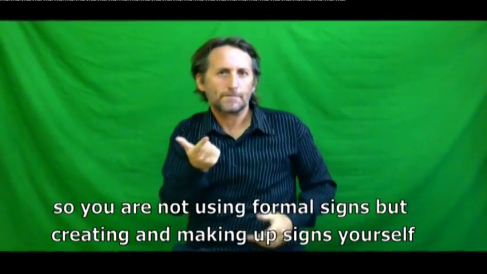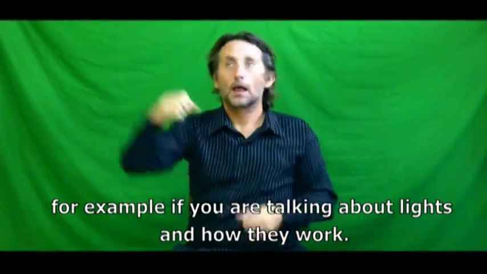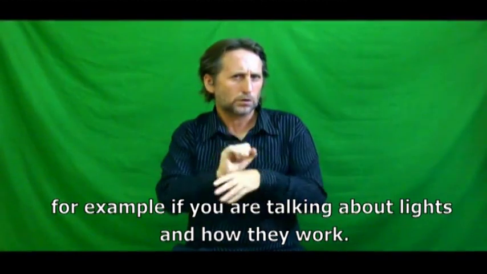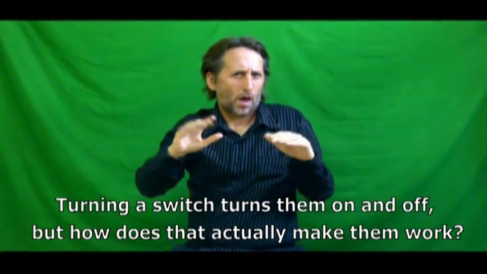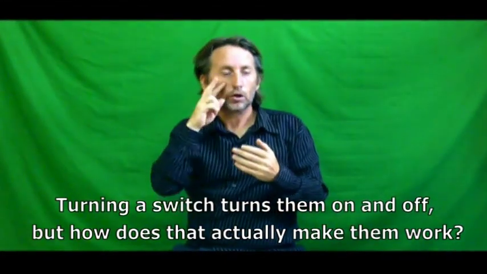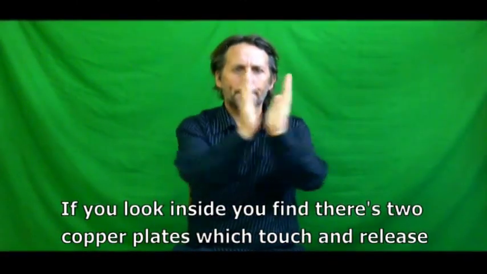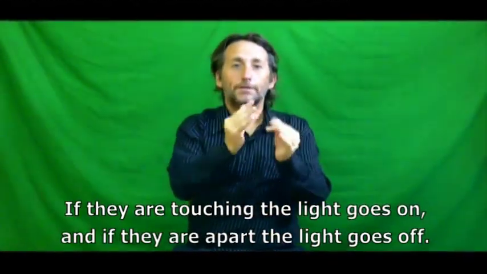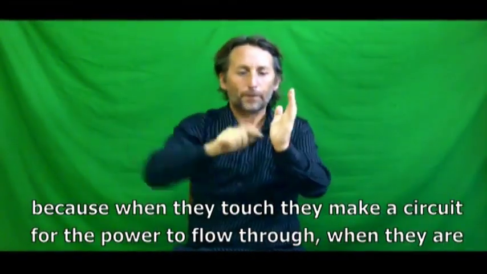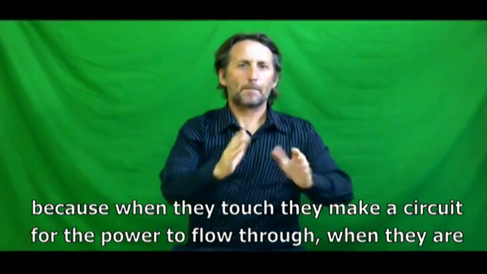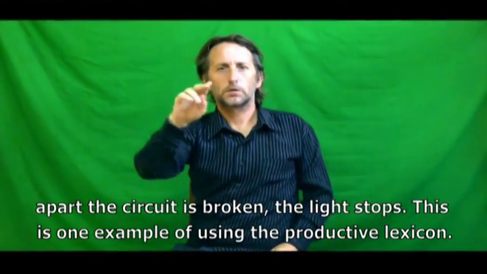For example, if you're talking about lights and how they work, turning a switch turns them on and off, but how does that actually make them work? If you look inside, you find there's two copper plates which touch and release. If they are touching, the light goes on. If they are apart, the light goes off, because when they touch, they make a circuit for the power to flow through. When they are apart, the circuit is broken, the light stops.